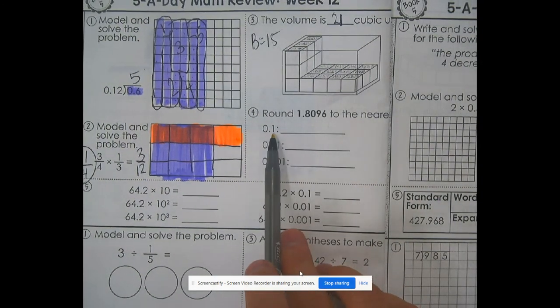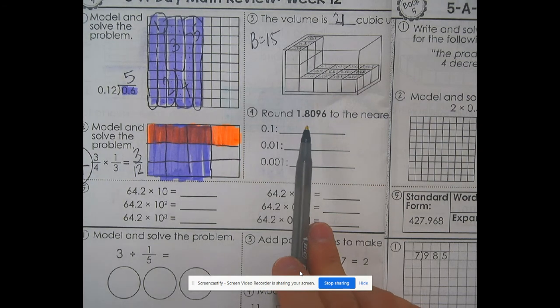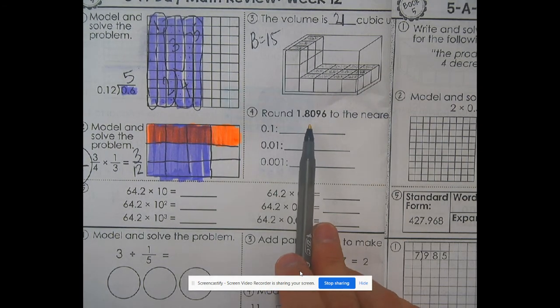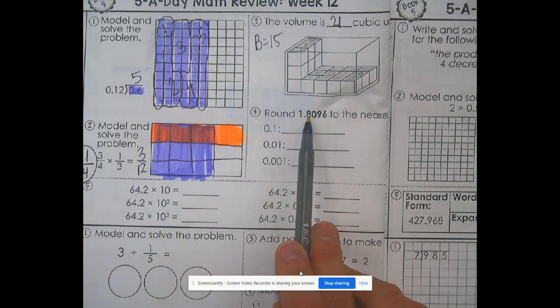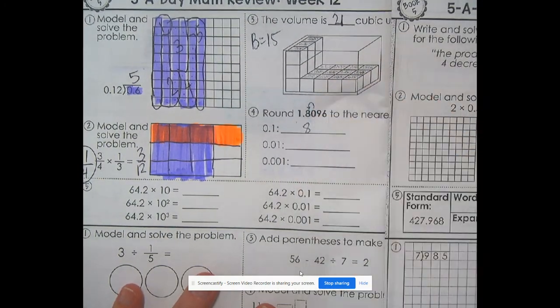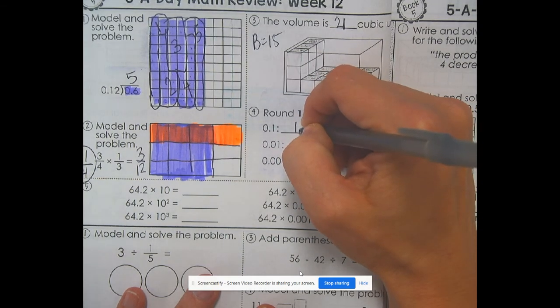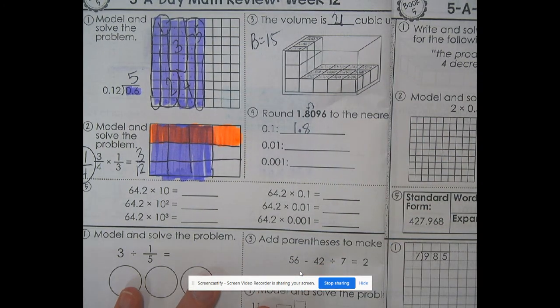Okay, round to the nearest. What place value is my 1 in? The tenths. Which number is in the tenths place? The 8 is in the tenths place. Who's going to tell the 8 to do something? The 0. The 0 is going to tell the 8 to stay the same. Numbers to the left stay the same. And then because we're doing decimals, we're not going to make zeros their names. That's only in whole numbers.